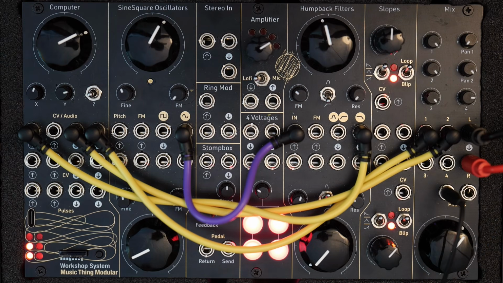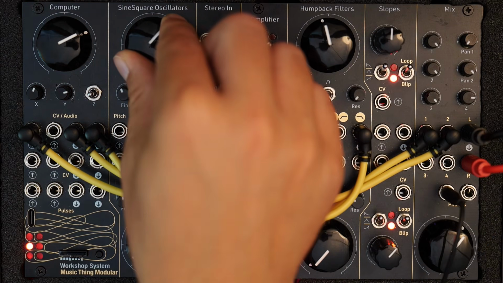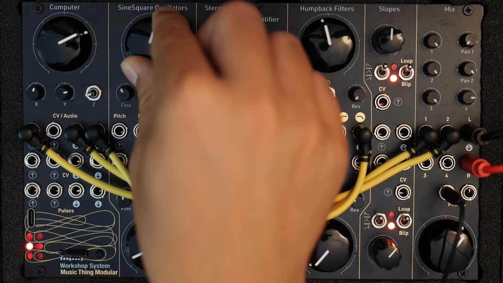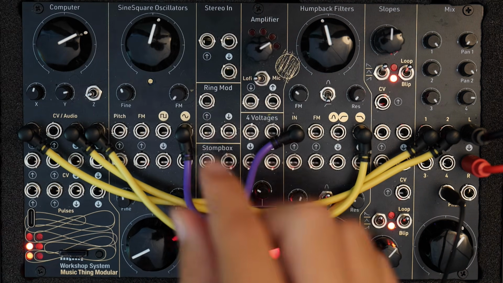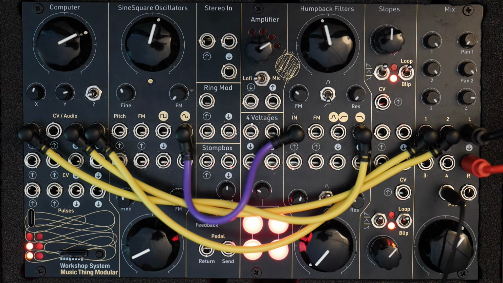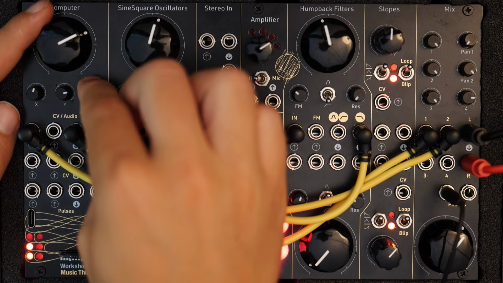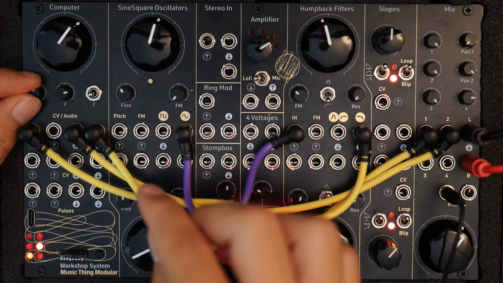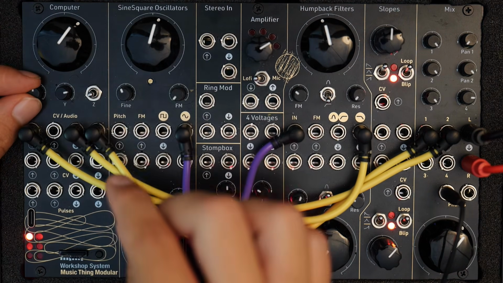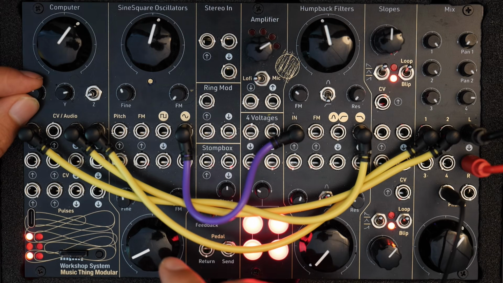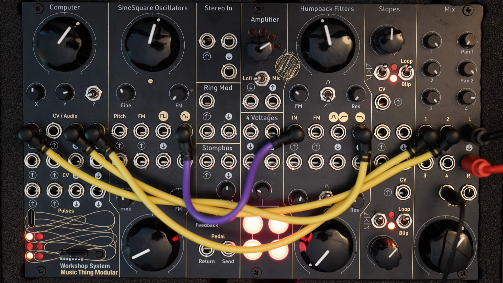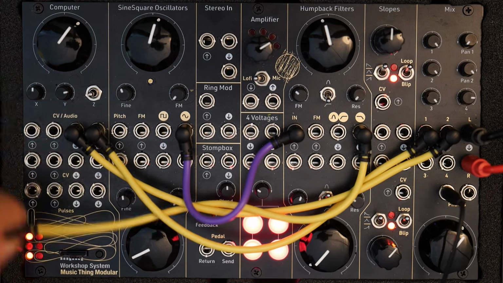and create some really beautiful clouds of ambience. And I think the rest is probably best left to be explored by yourself.